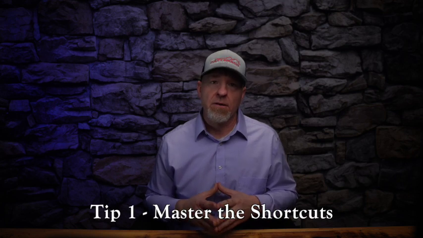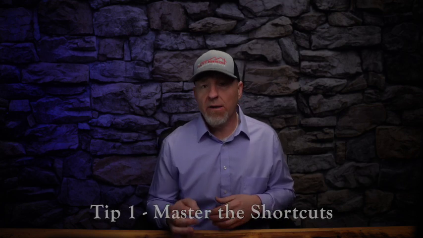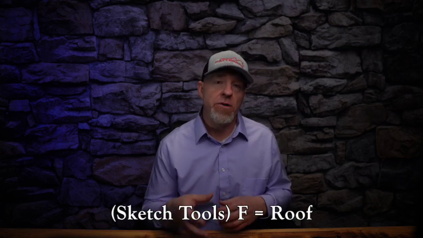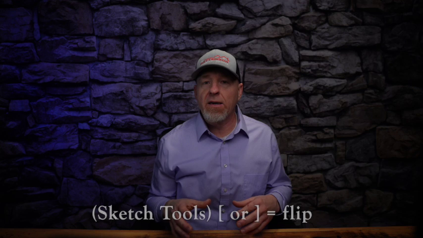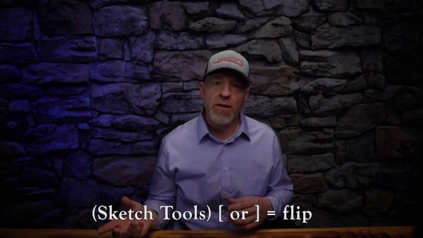Tip 1. Master the shortcuts. Learning Xactimate keyboard shortcuts can significantly speed up your workflow. For example, did you know Control M allows you to quickly create a macro? Or if you're in Sketch, F allows you to create a roof. Or like using your brackets to flip your doors around.